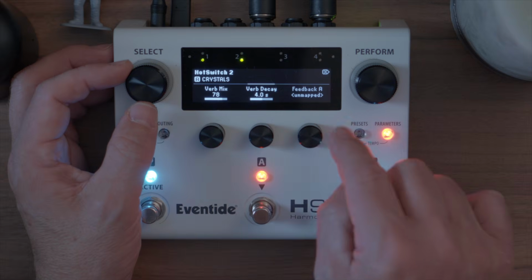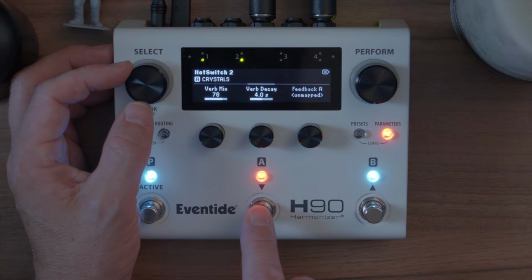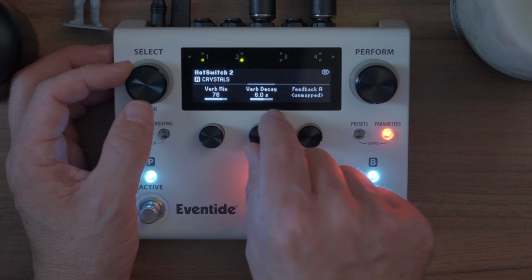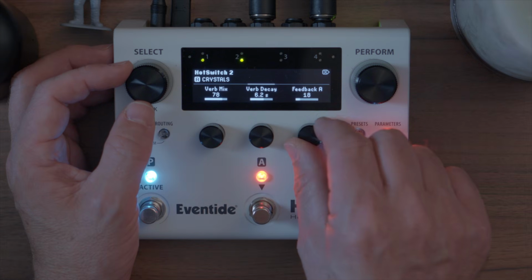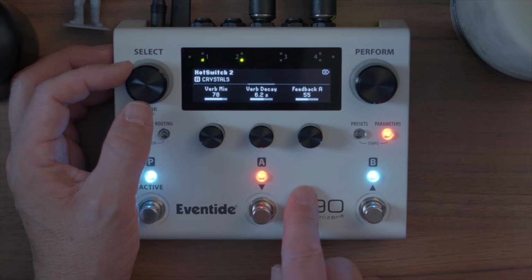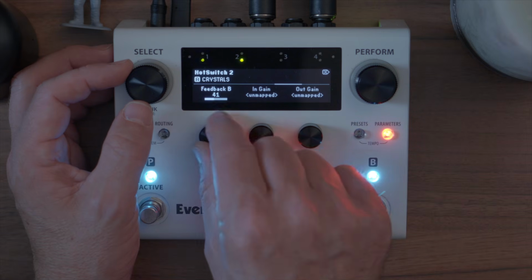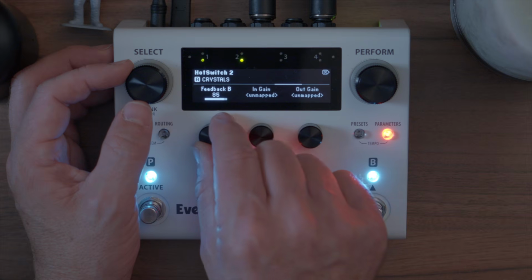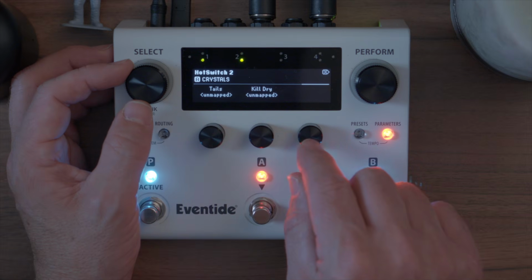A bit more. So for the hot switch 2, I'm going to make it more extreme on the crystals, algorithm A rather than algorithm B, so that we can really see the difference.